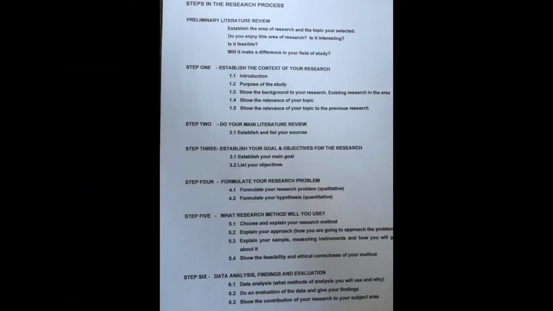The next step then, well, actually step one, is establish the context of your research. In other words, that you've got to now specify that area that you're working with. You can use an introduction, and in this step one, you have to then state the purpose of your research. You've got to show the background to the research.